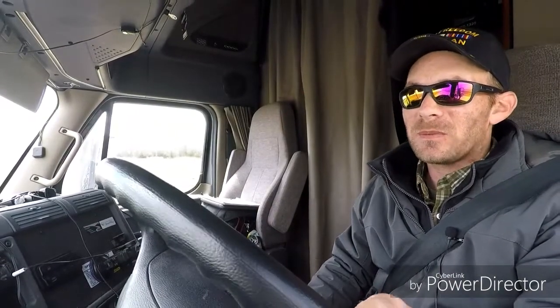So for this load, I had to pick it up at 1700 on the 24th, and I have to deliver it at 8 a.m. on the 29th. So that's 5 days minus 9 hours, 120 hours minus 9 is 111 hours total for the whole load. And it takes 2 hours to get loaded, so just deduct 2 hours off of that, so that's 109 hours total.